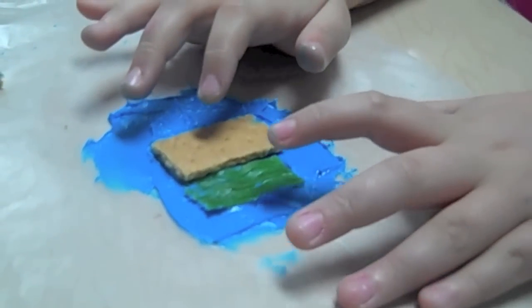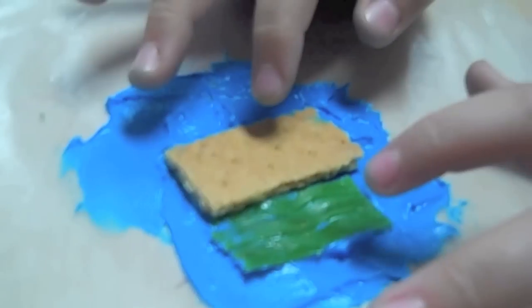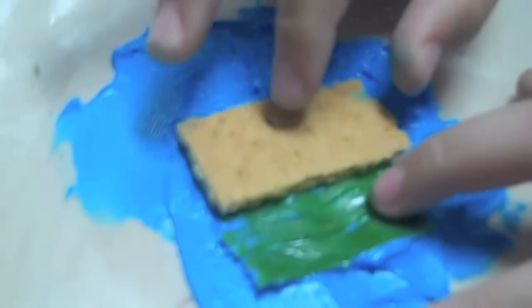Now we are at the continental-oceanic crust collision. Because the oceanic crust is denser than the continental crust, it will sink below the continental crust. This forms a trench.